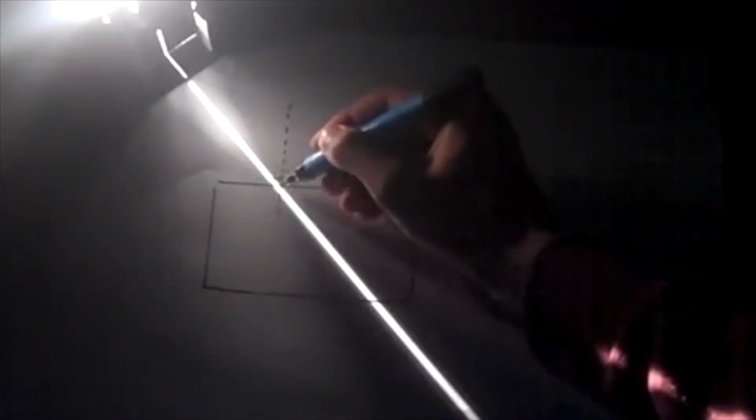Okay. Now I can get rid of the block. Remember, the light ray is shone in on the junction between the normal line and the edge of the block.